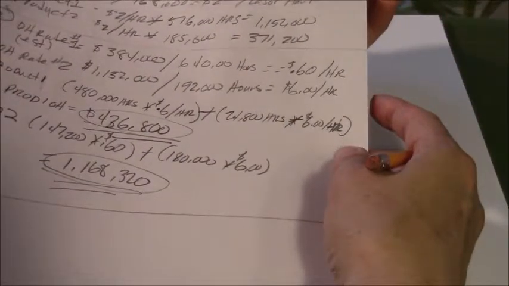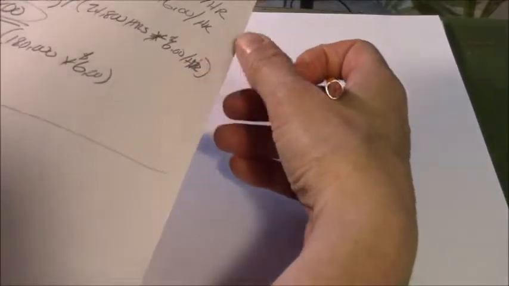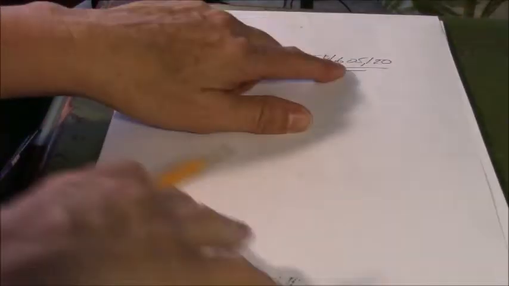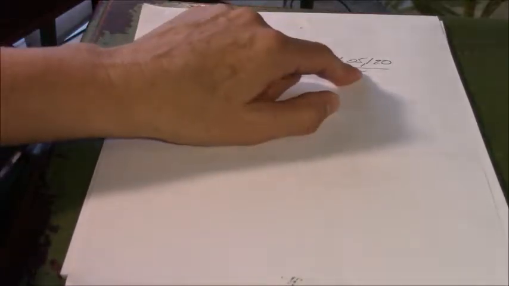436,800 plus 1,168,320, and that is equal to 1,605,120. Alright, so that's what we've applied using those departmental rates. 1,605,120. Alright, so it's asking us what is the over or under applied, right?